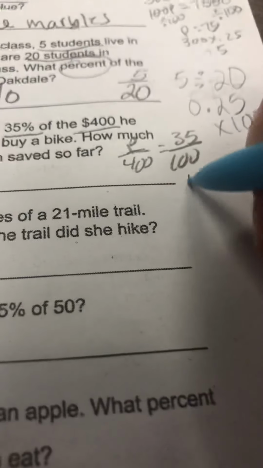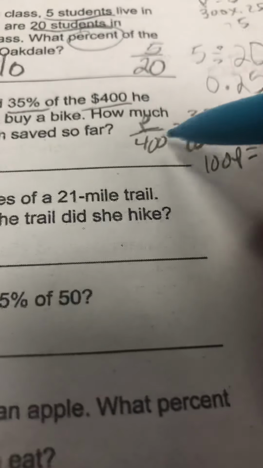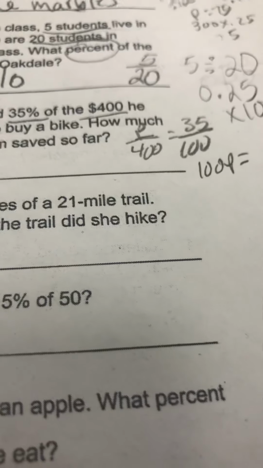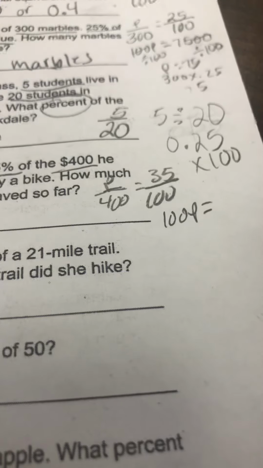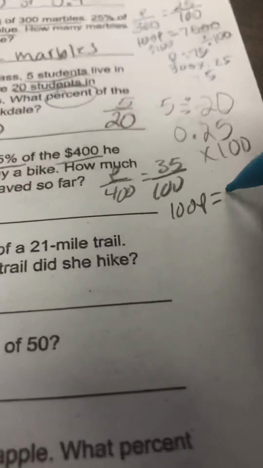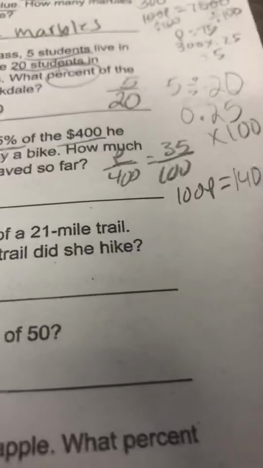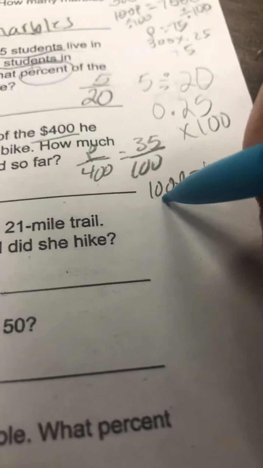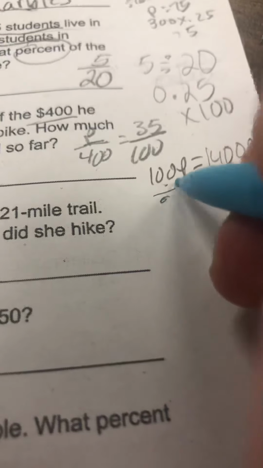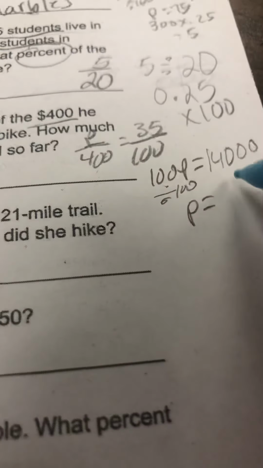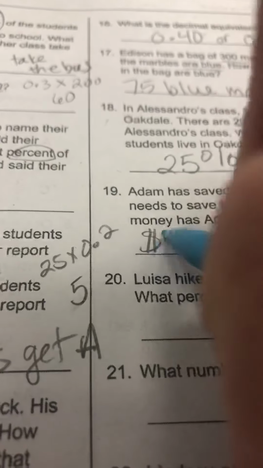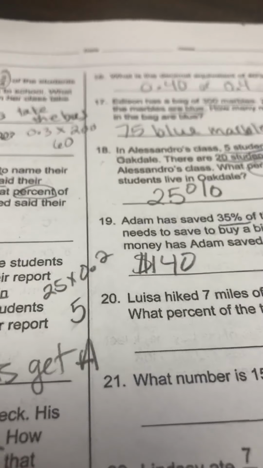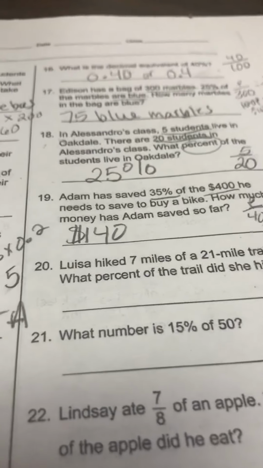P times 100 is 100P. 400 times 35. 35 times 4 is 140. I need 2 zeros on the end. There it is. Okay, I'm going to divide each side by 100 to isolate my variable of P. I will get 140. So far, he has saved $140.